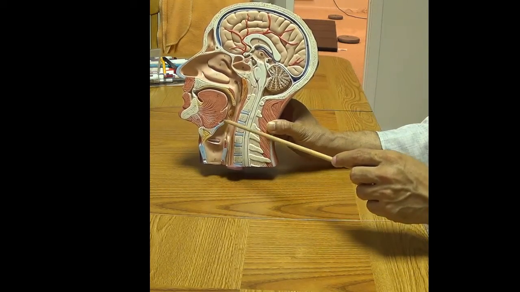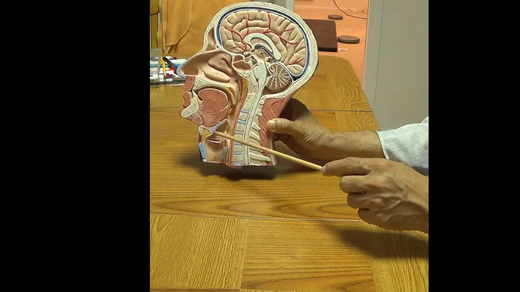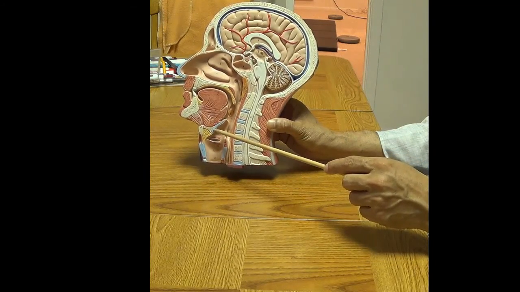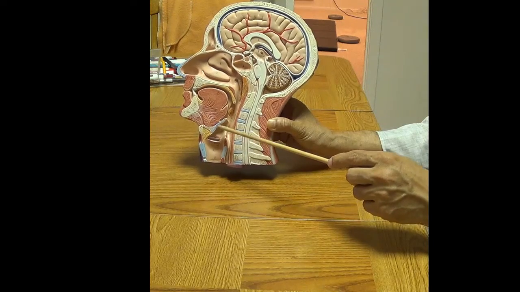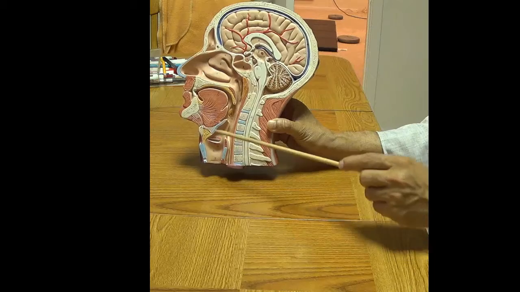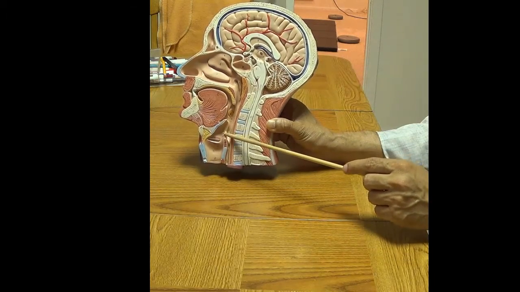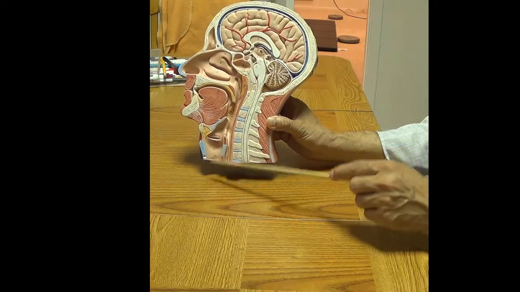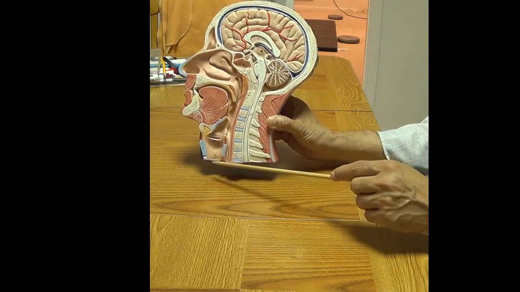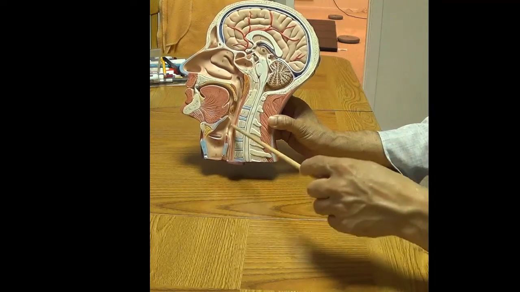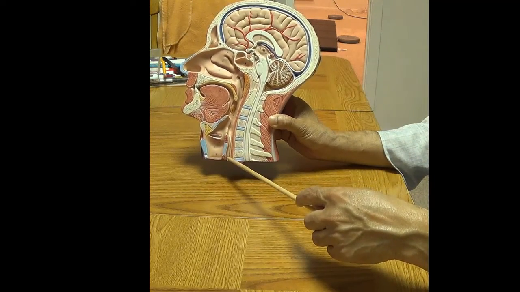So this cartilaginous structure is called the epiglottis, formed by the elastic cartilage. Okay, and this one can move up and down. So when you swallow the food, the epiglottis moves down to close the laryngeal inlet, opening of the larynx. So food cannot enter into the larynx, food can only go into the esophagus.